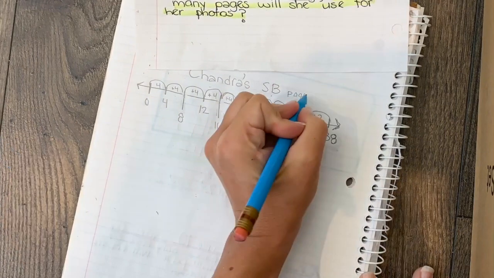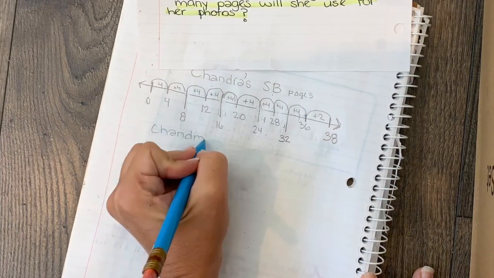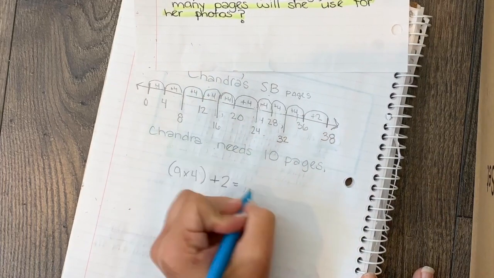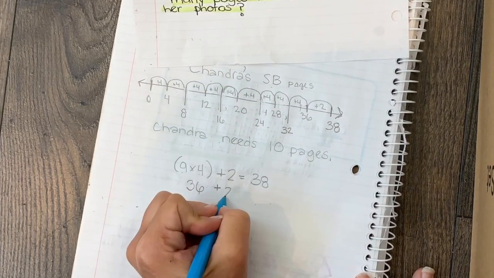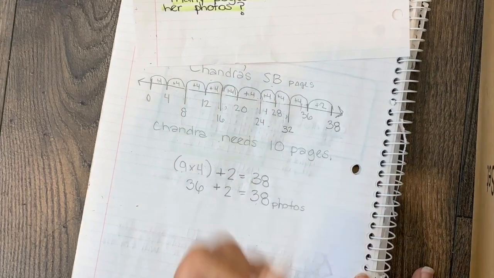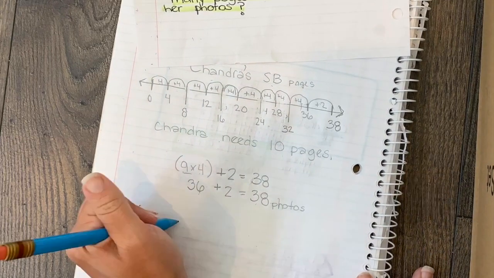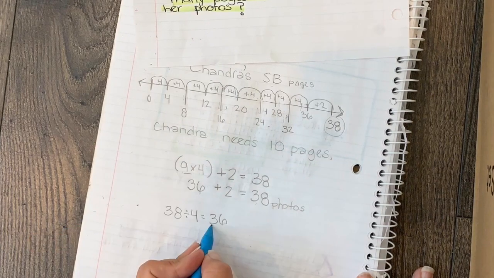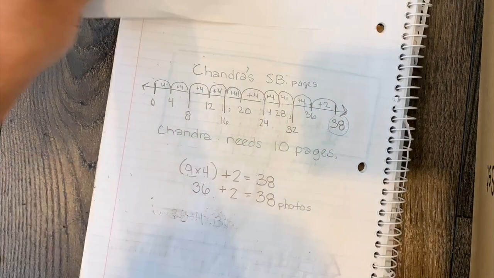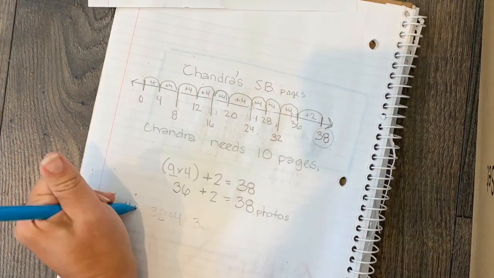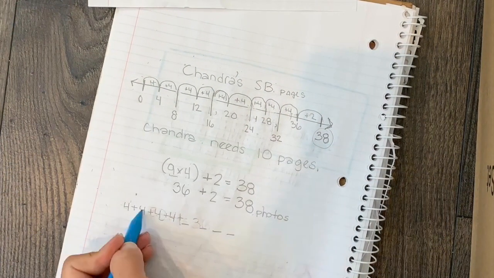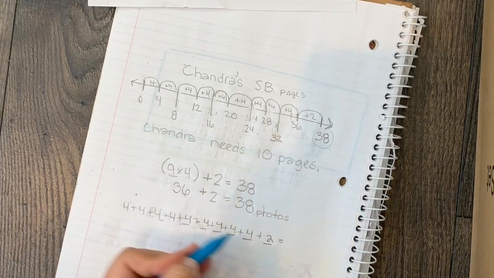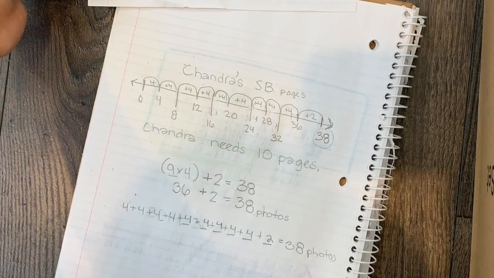And then really you could use different equations, as I'm trying to show you. You can use multiplication of 9 times 4 and then add those 2 remainders. Or you can count 4 plus 4 plus 4 plus 4, and then plus the 2. And then you just really want to make sure that you're keeping track of what it is that we're trying to figure out. And we're trying to figure out how many pages she needs. So in that case, the jumping over the numbers, the amount of times I jumped, really is what was representing the different pages. Hope this helped.